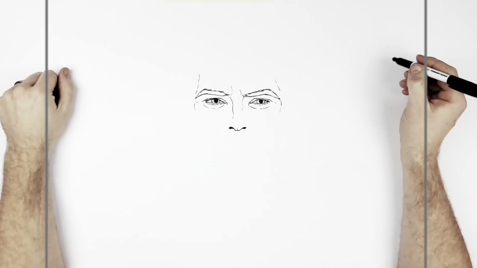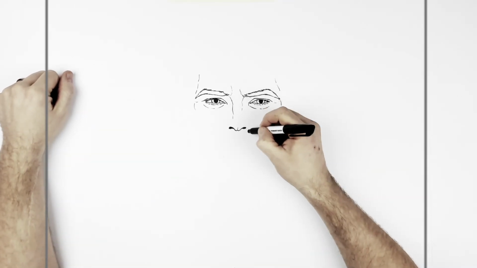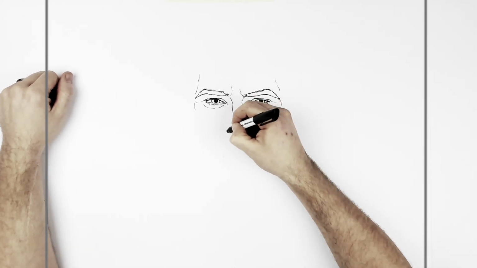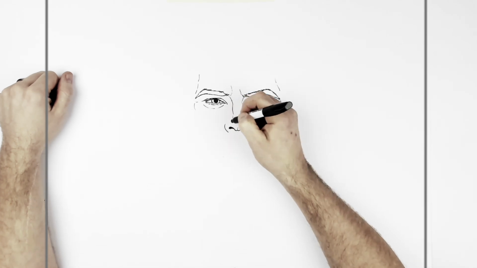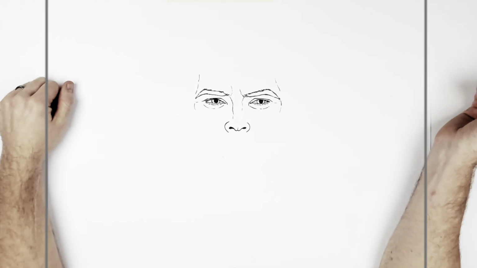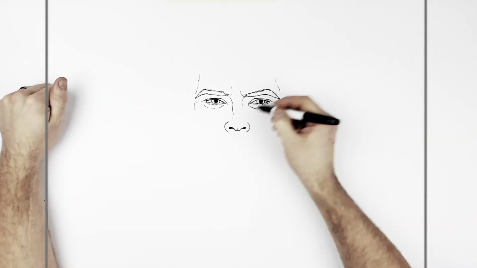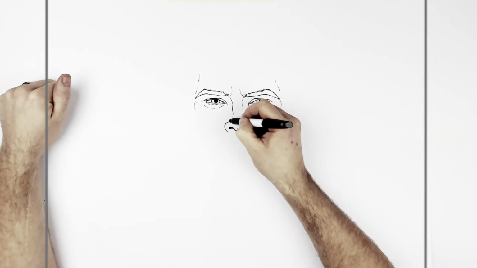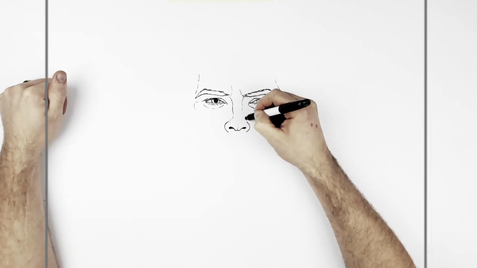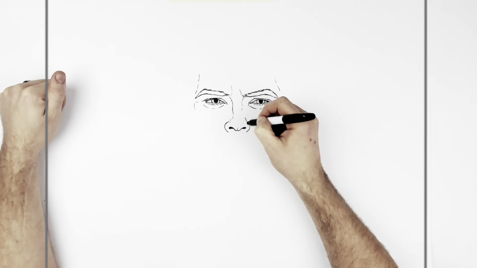Noses can be tricky things to draw. So his nostrils then, skin goes around the side here. Okay. And then maybe we got the side of his nose here, going that way.